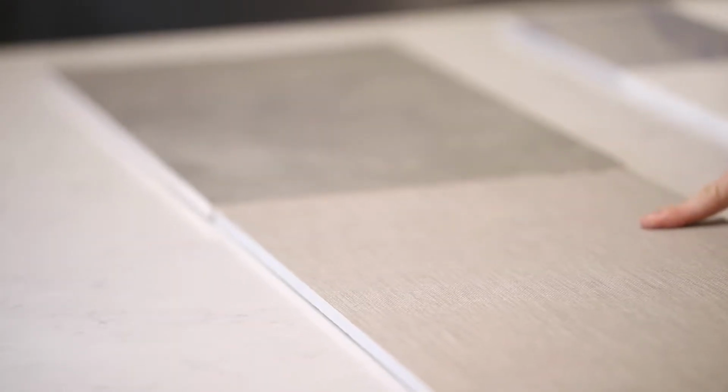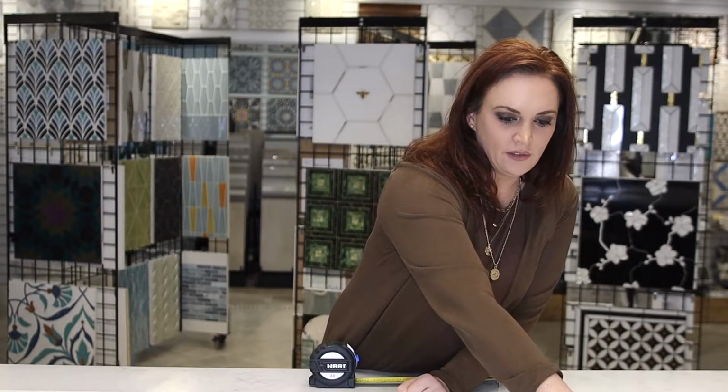So for instance, these three tiles here are all considered 12 by 24. But their actual dimensions vary. It may not seem very significant, but they do vary quite a bit from one to another. If you can take a look, you can see that this one tile here is much wider than this one, which is also wider than this one.